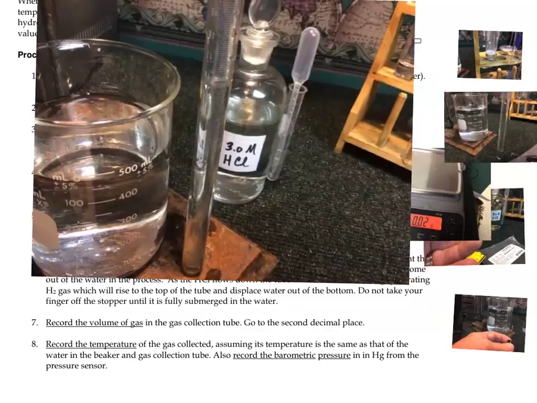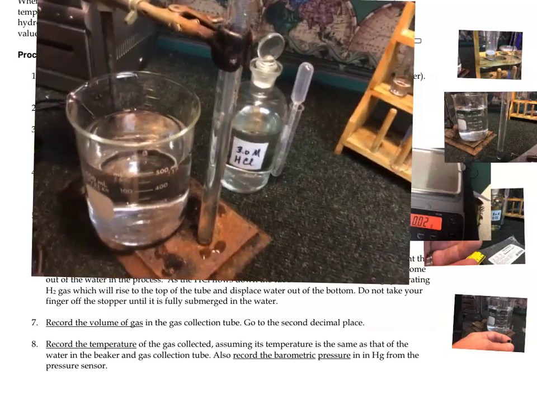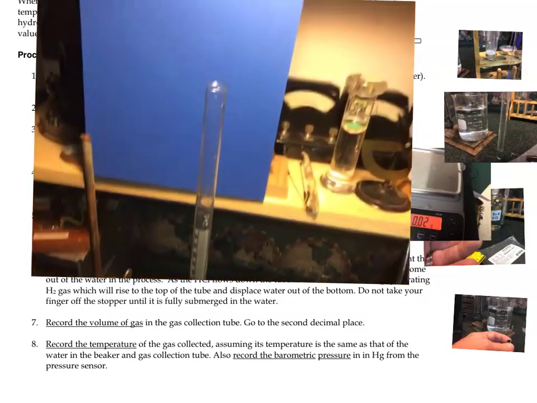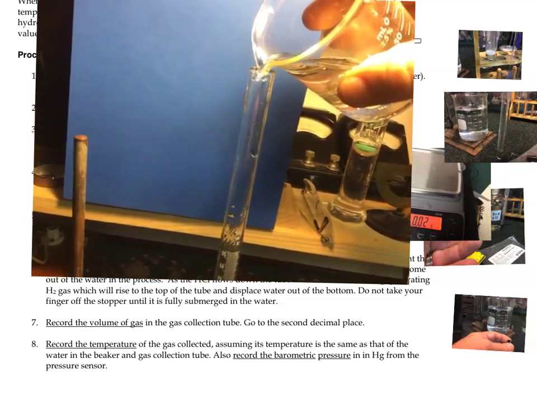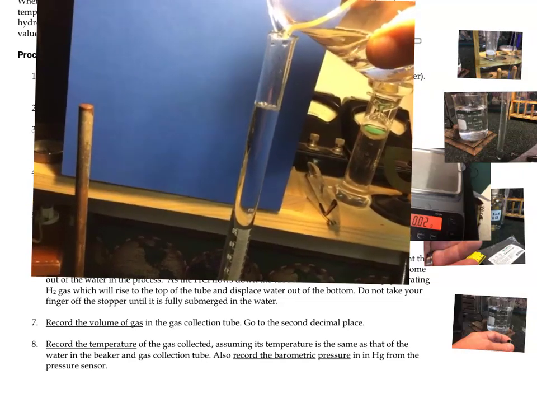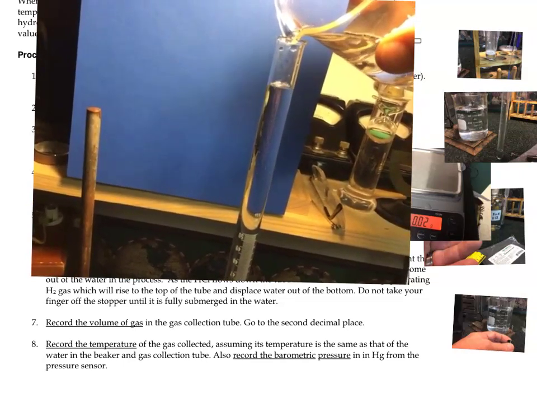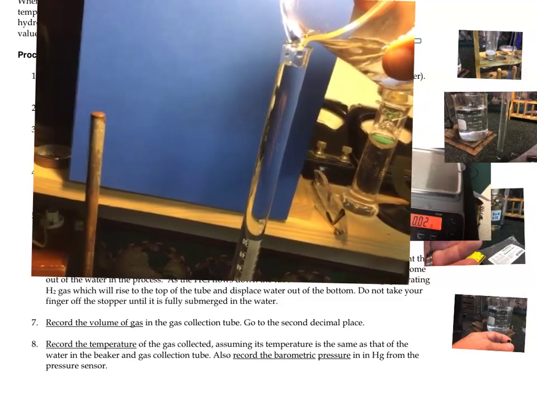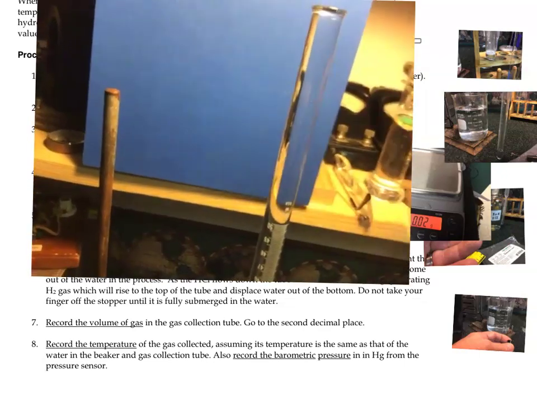Okay, we have our acid in the eudiometer. The next thing will be to finish filling it with water to the top. Now, hydrochloric acid is more dense than pure water, so it should remain at the bottom of the eudiometer. We're going to fill this all the way to the top.